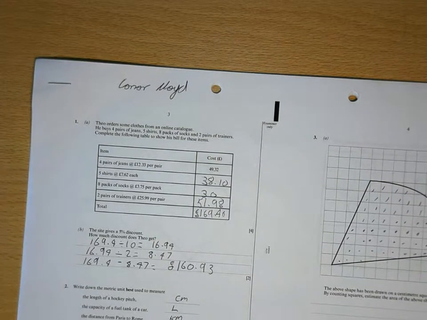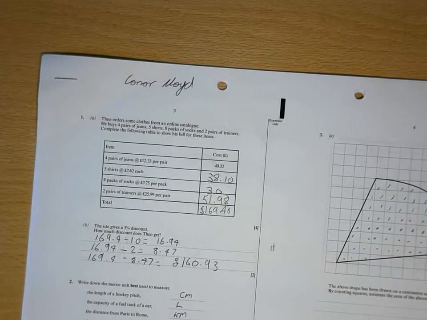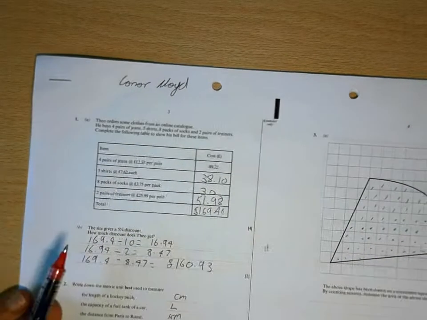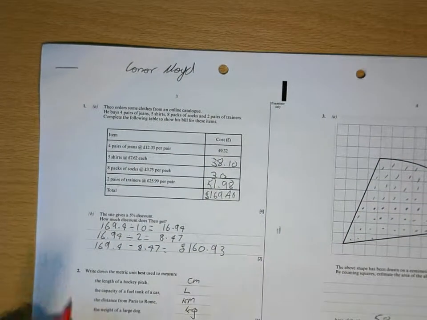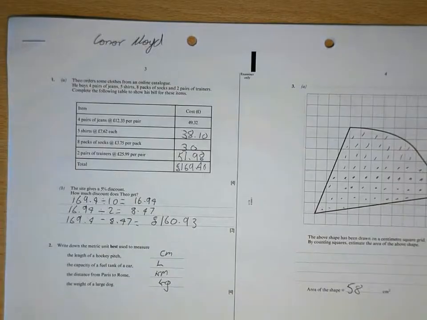Right then, Conor, you've shown some really good improvement over the month. We've gone from 24 up to 49 to 57 to 69. So is this the paper where you break that barrier and get into the C grades in the 70s? Hope so. Let's see.